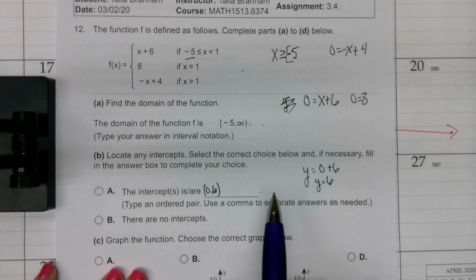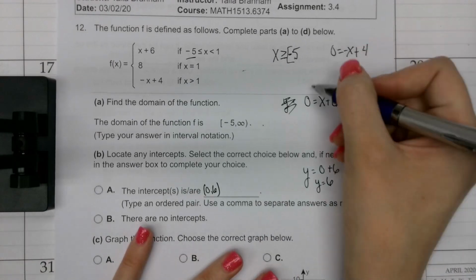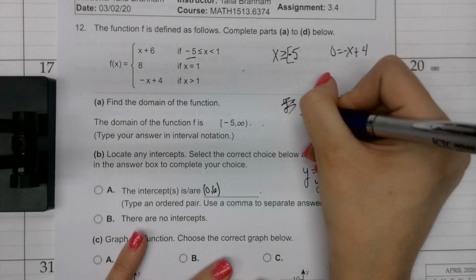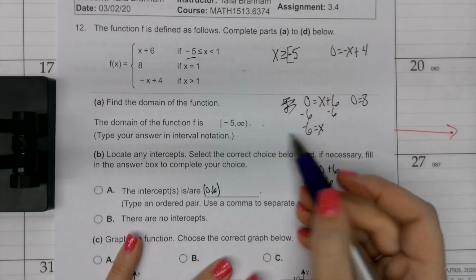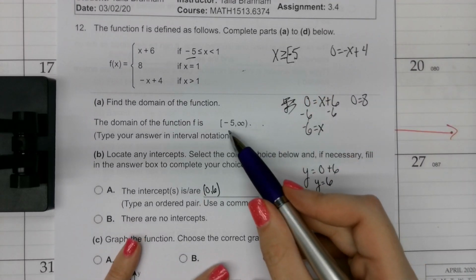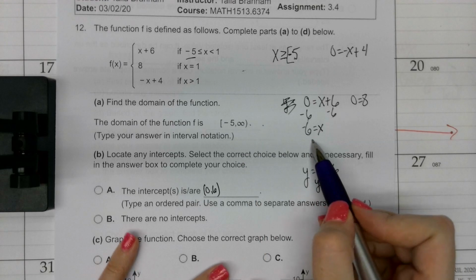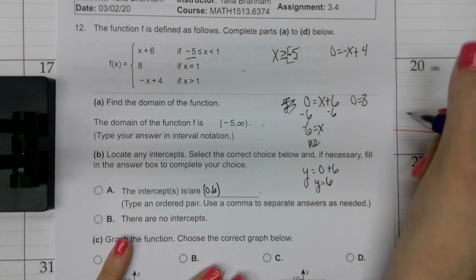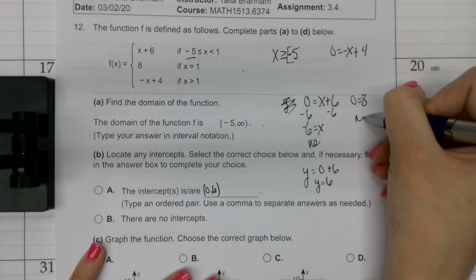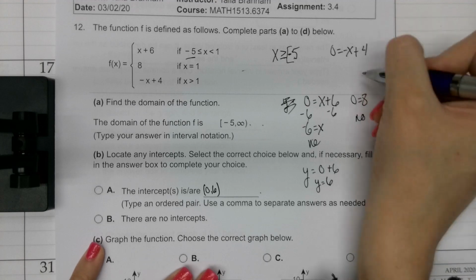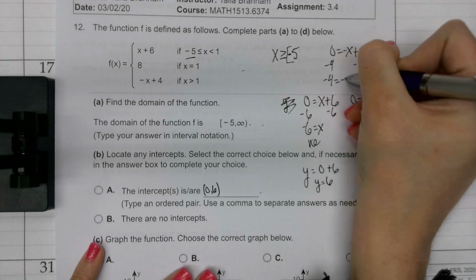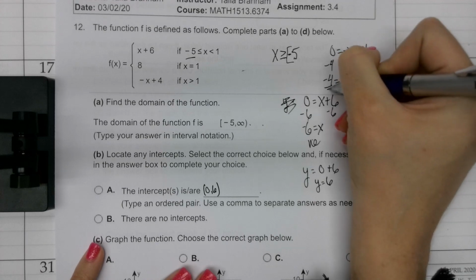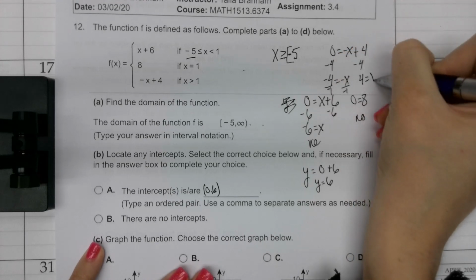I set it backwards earlier. Here we'd subtract 6, so -6 equals x. But if we look at our domain, it only goes to -5, so this can't be an option. This one doesn't have an x to solve for.